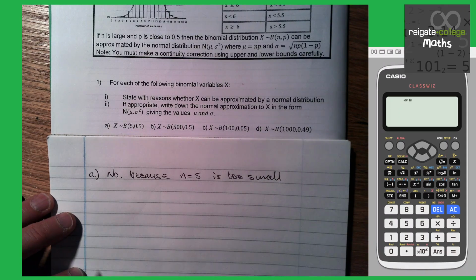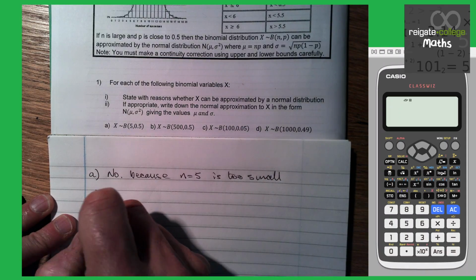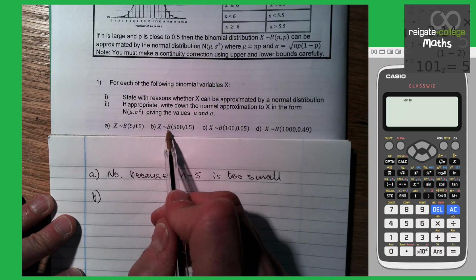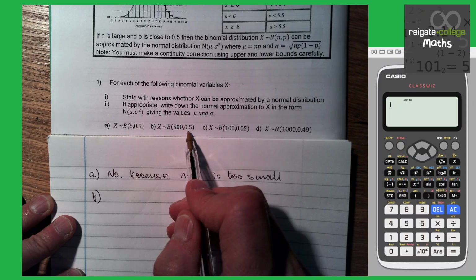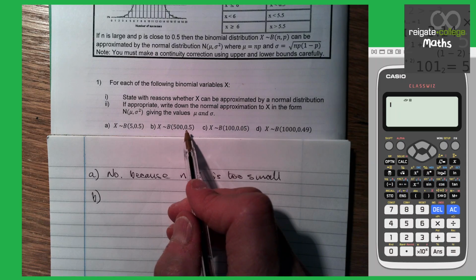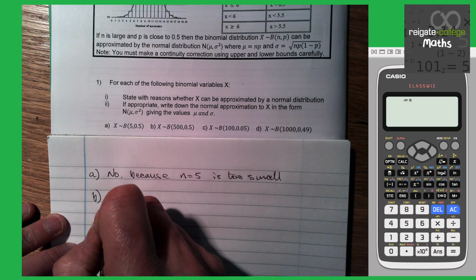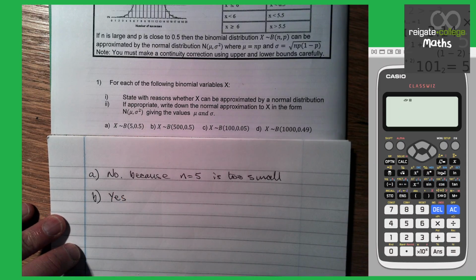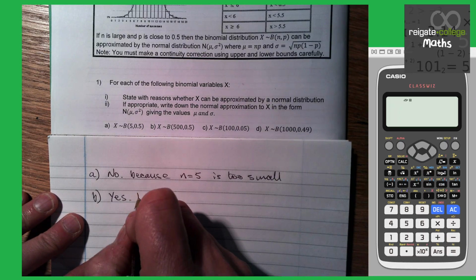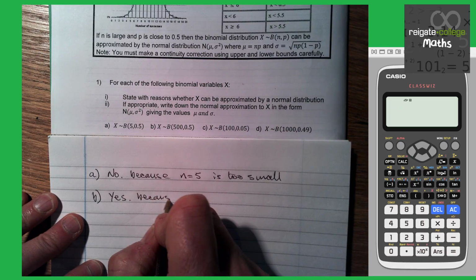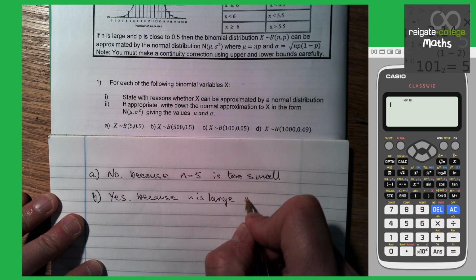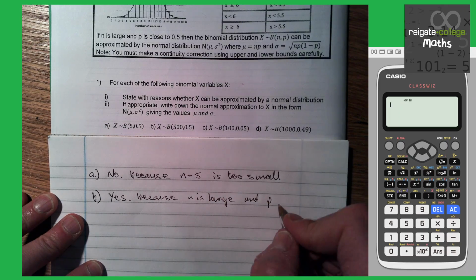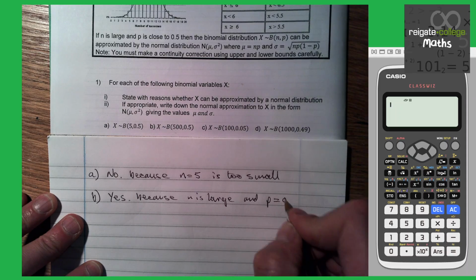So it can't be approximated. For B, let's look at this. X is binomial with n equals 500 and p equals 0.5. Well, that matches the conditions that we want. So yes, we can approximate it because n is large and p equals 0.5.